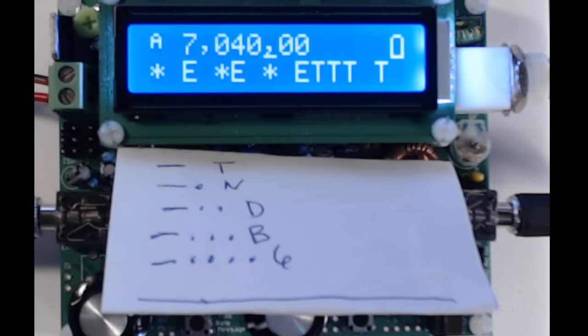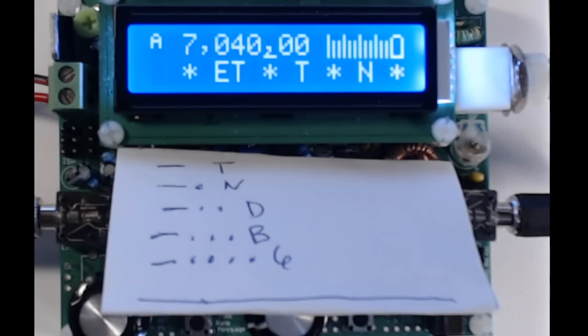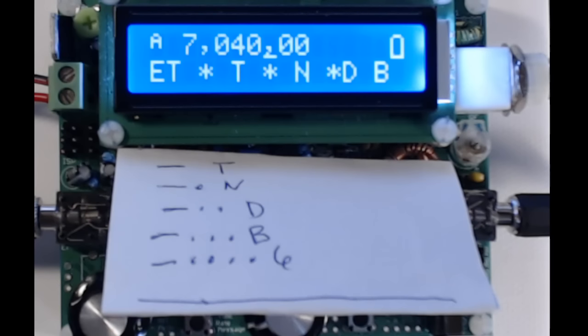Now, I often hear people sending, and that's supposed to be dit dah. No, you need to emphasize those dahs just a little bit. It should be 3 times. I tend to do 3.5 times, but just make sure you can tell the difference. So there's dah. Dah dit is N, is D, is B, is 6. So let's do a little random sending right now.